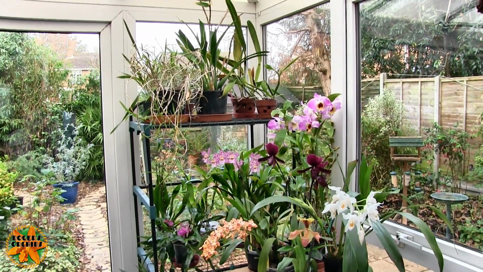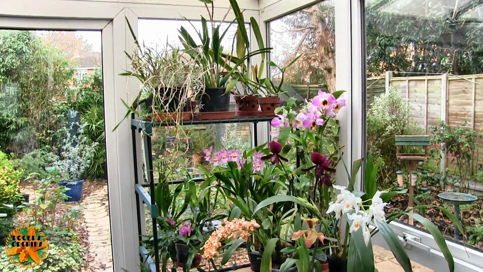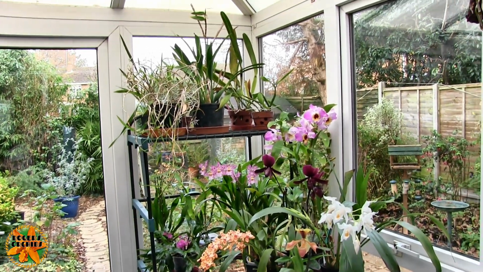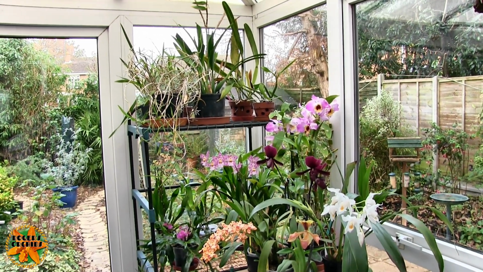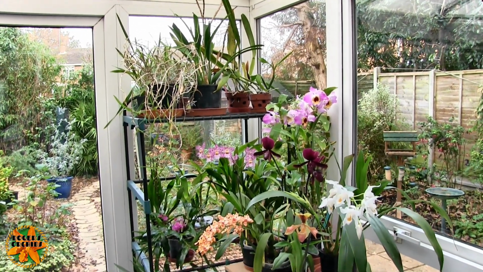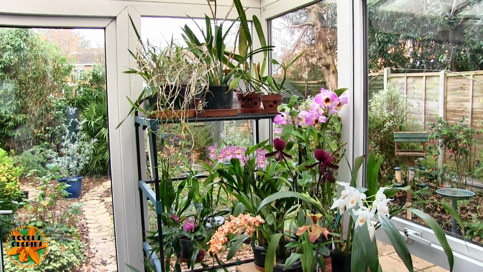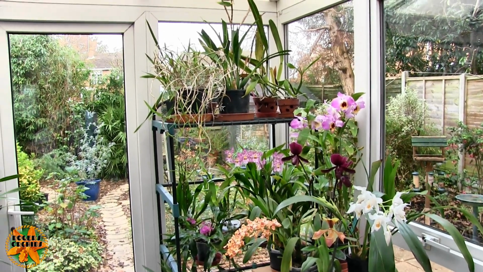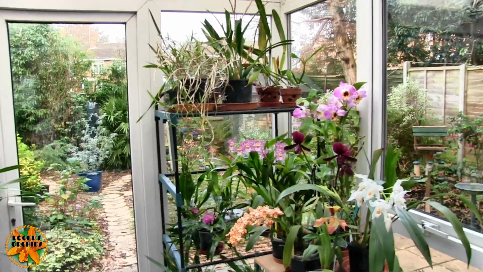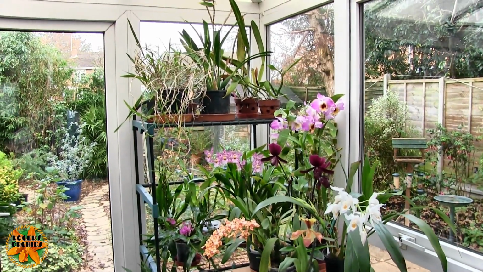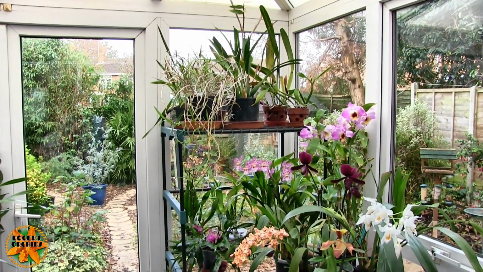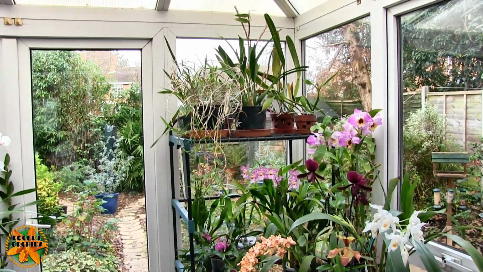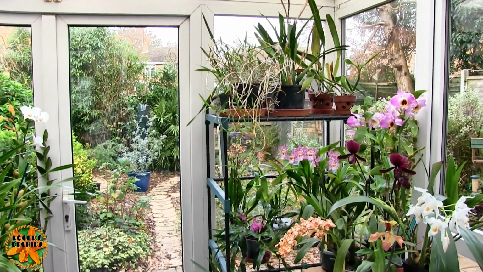Now, if at night time that temperature drops back down to 15 degrees, what's going to happen to your humidity? It's going to rocket upwards, and it may even get to 100%, when water will form all over the place. And that is far, far, far too high for most orchids. You'll start inducing rot, you'll start getting problems.